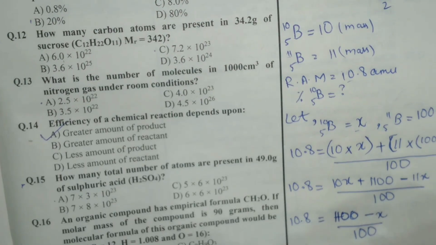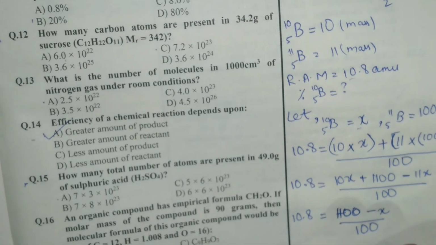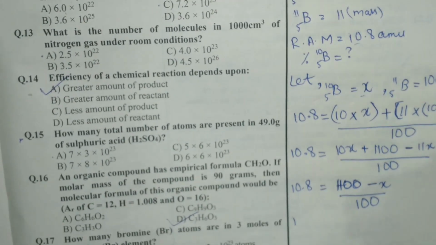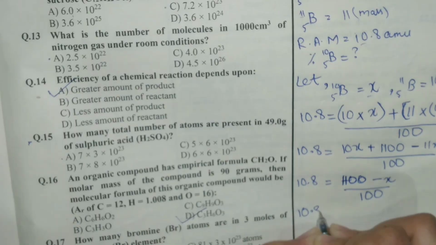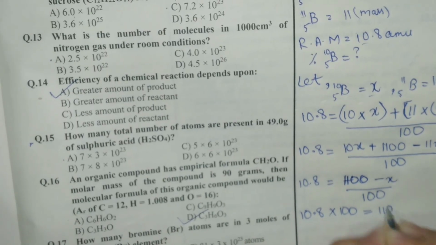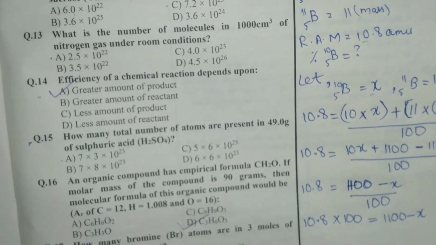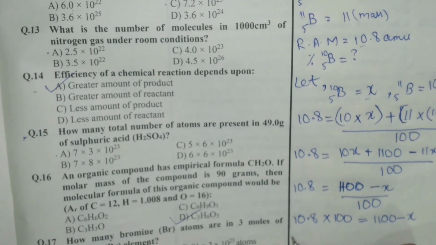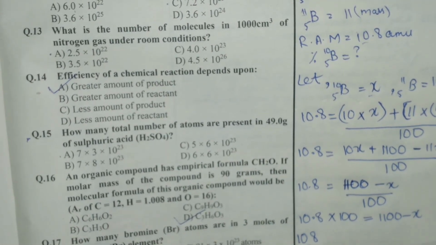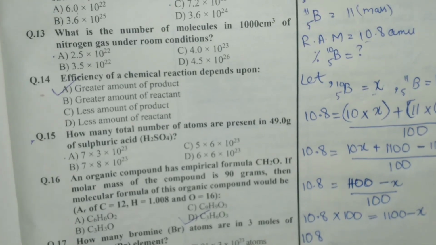Next, we'll multiply 100 with this. Here it is dividing, so here it would multiply. So 10.8 multiplied by 100 equals 1100 minus x. I hope it is clear. Here was a decimal point; we have to shift the decimal point two places as it is multiplied by 100.